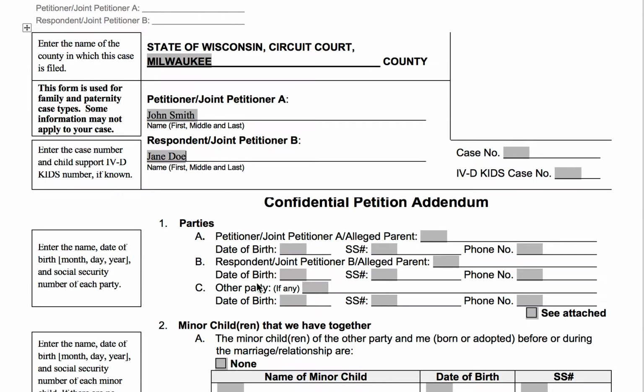And down here, you're just going to put the party information. So again, we're going to list John Smith's name again, because you can see this is the petitioner or joint petitioner. So that is John Smith. Some people want to put their middle name, and that's fine. So John David Smith. You can definitely do that just to be more specific. You're going to put that person's date of birth, and you'll enter their social security number, and you'll put a phone number for that individual.